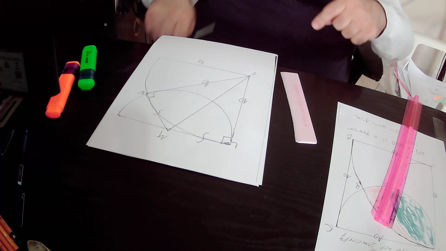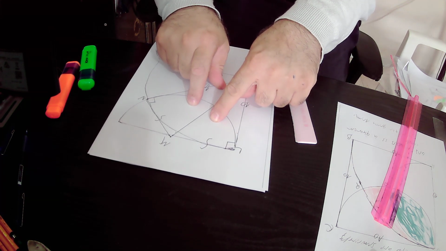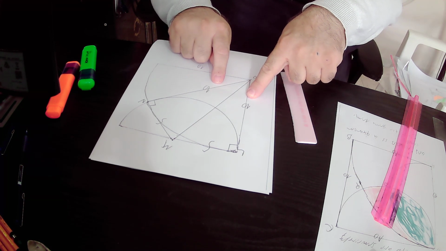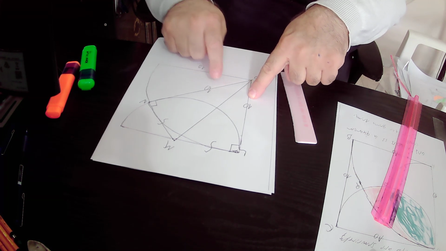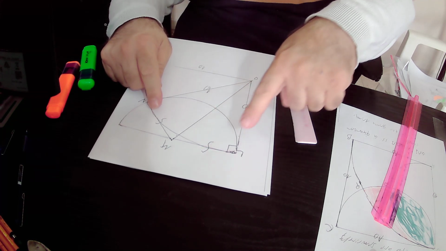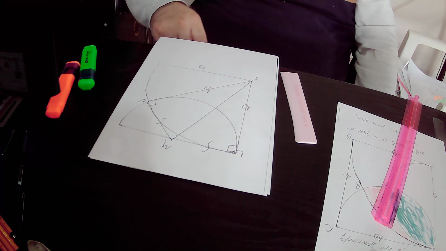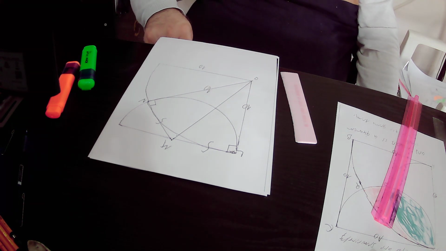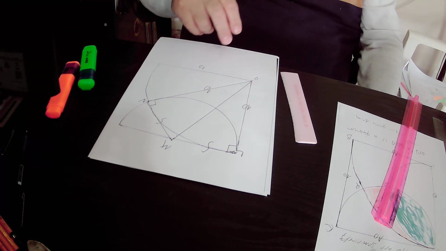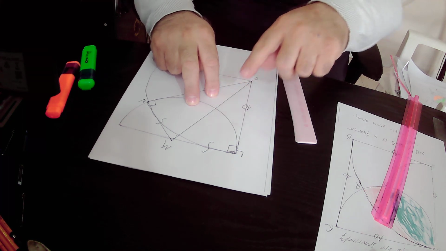So actually, those two triangles are congruent according to the side rule. Here, those two sides are both equal to 10, therefore they are equal to each other. Those two sides are both equal to 5, therefore they are equal to each other. And we also have a common side OM that belongs to both triangles. So those two triangles are congruent according to the side rule.